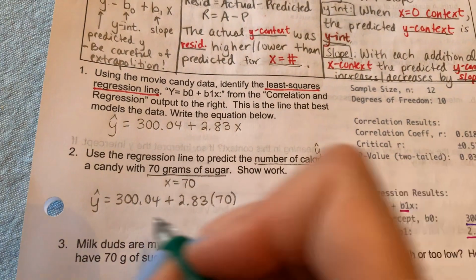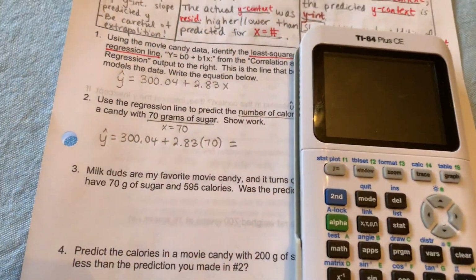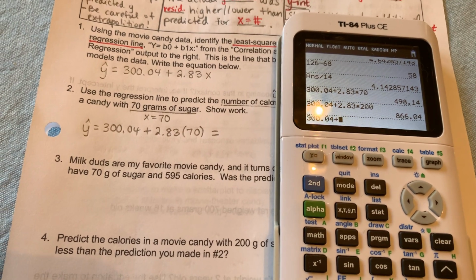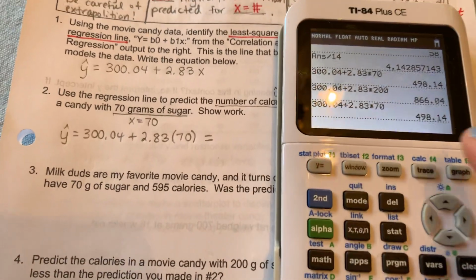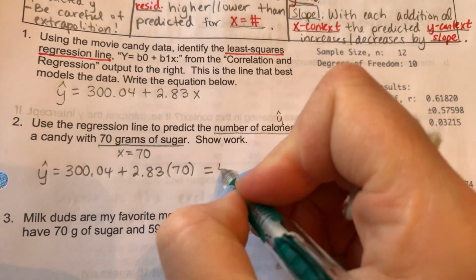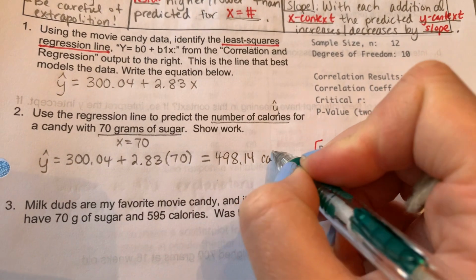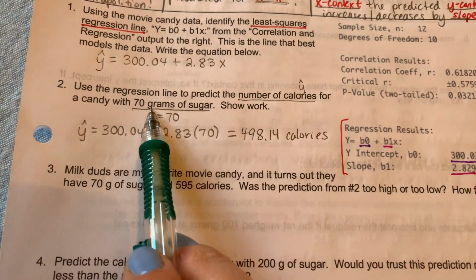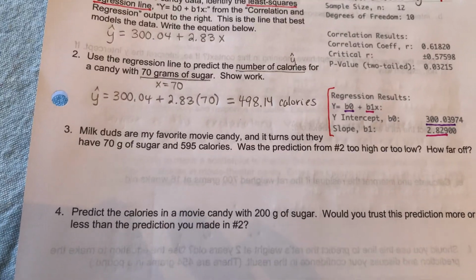Okay, so let's see what y hat actually is. Let's plug that in. 300.04 plus 2.83 times 70. And I get 498.14. So I predict for a candy with 70 grams of sugar, it would have 498.14 calories.